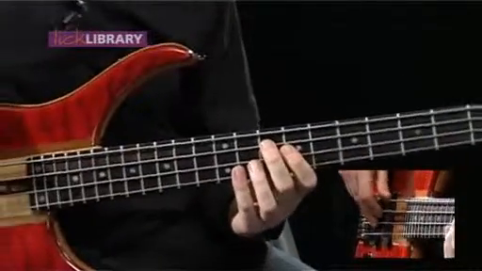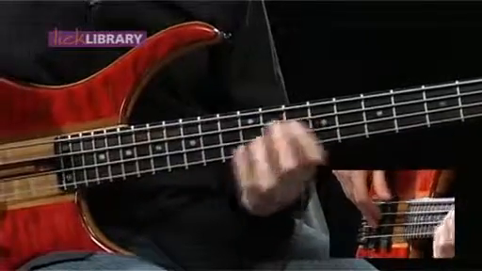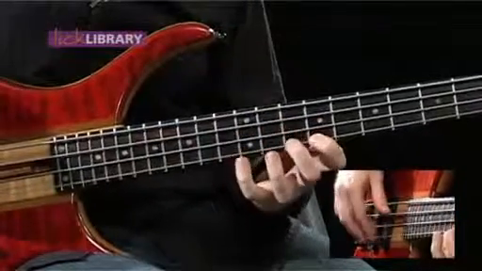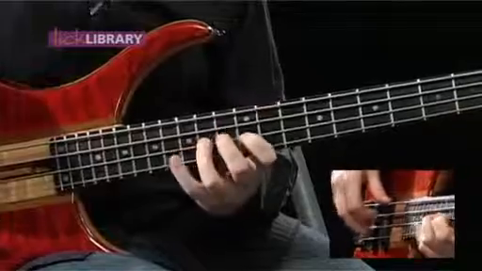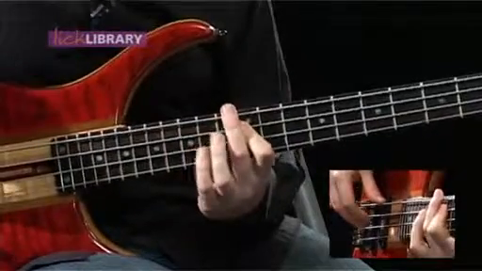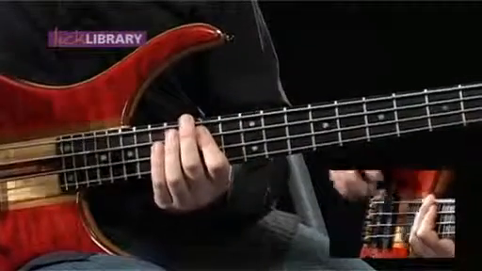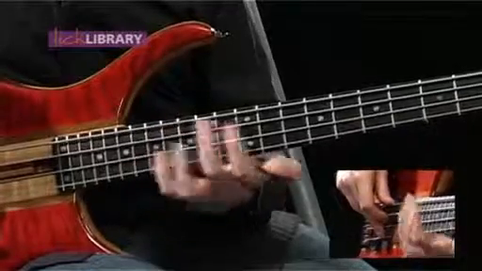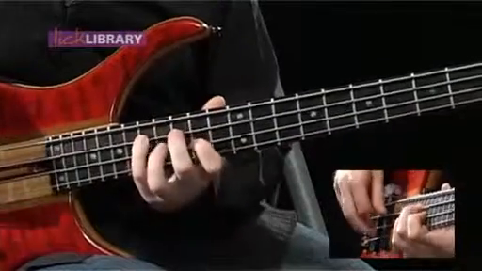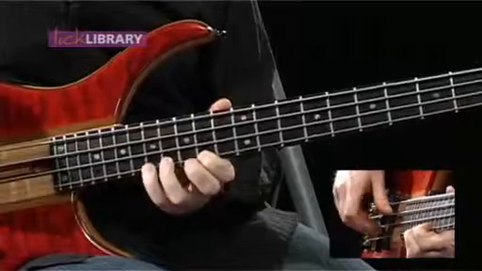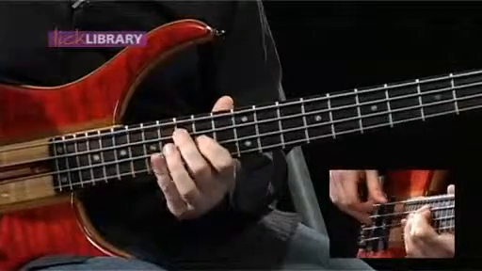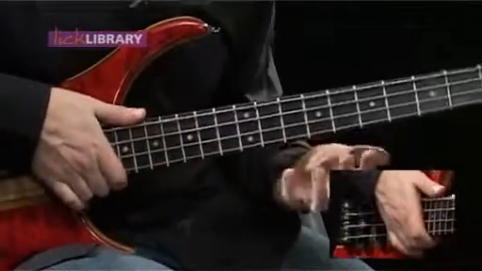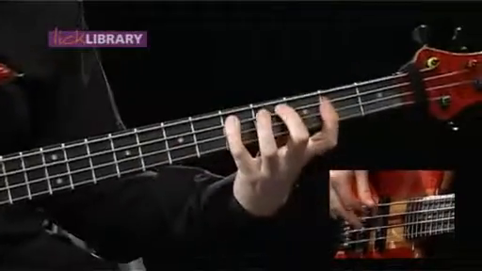G Mixolydian ascending, A Aeolian descending. And finally B Locrian ascending, and once again C Ionian descending. Okay, and you can play that as one continuous exercise.